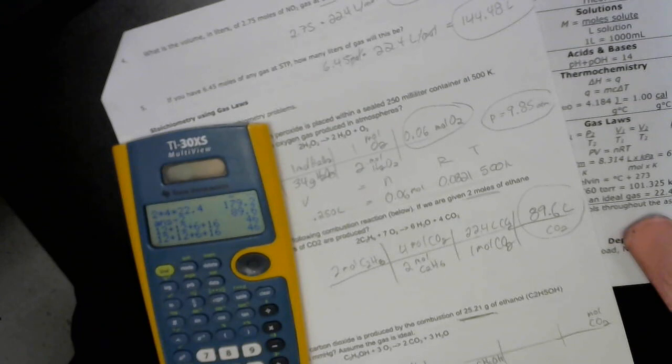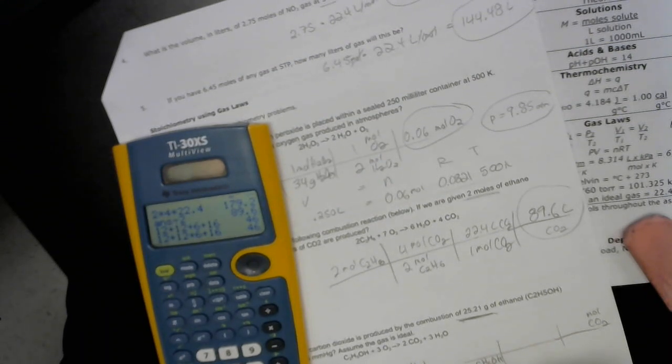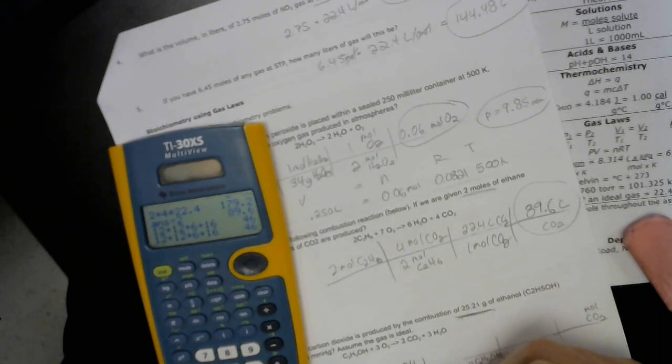12 and 12 is 24. 29. Just tired of adding it up.